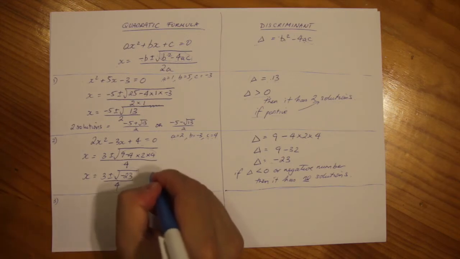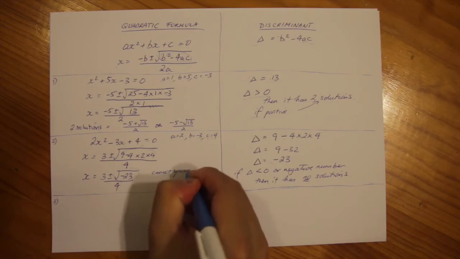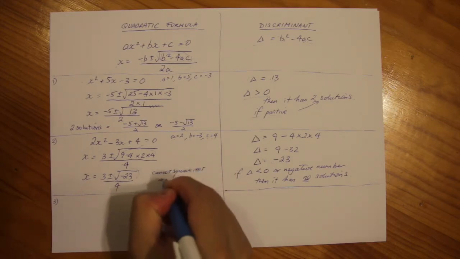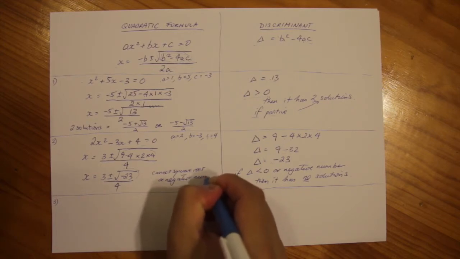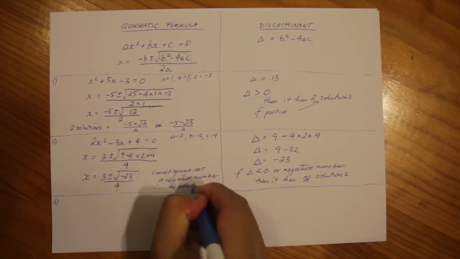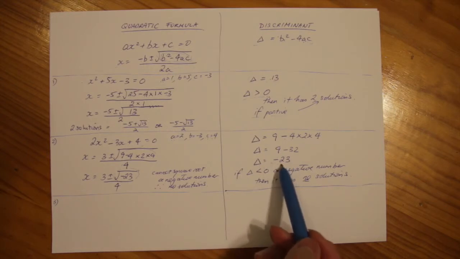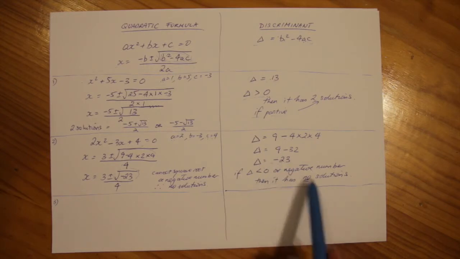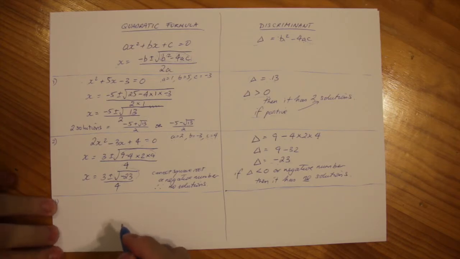Okay, so you cannot square root a negative number. Therefore, no solutions. Okay, so here we have the discriminant being less than 0 or negative. That's a quick way to find out if this question has a solution or not. Third and final example is going to be this one here.